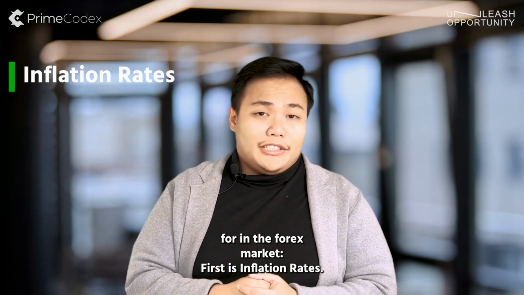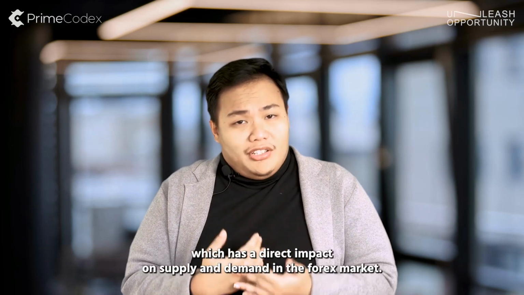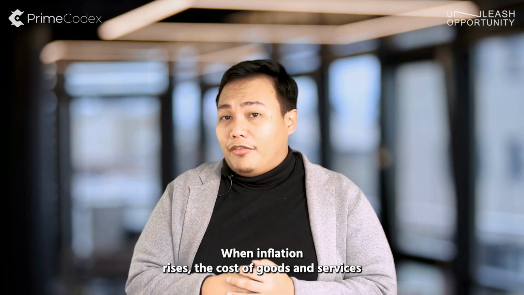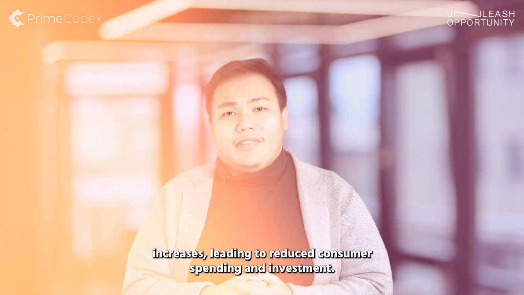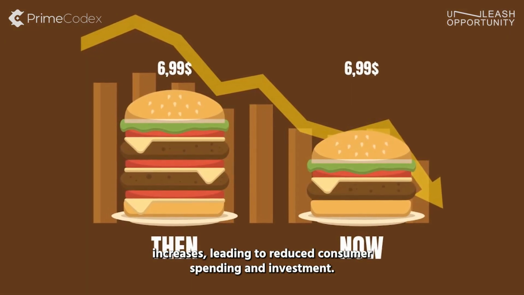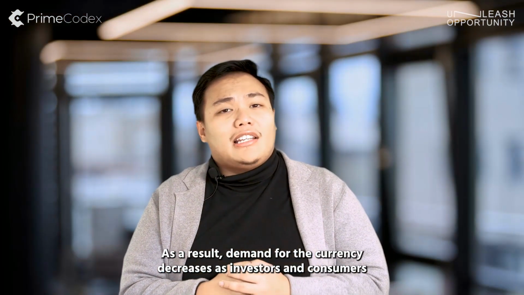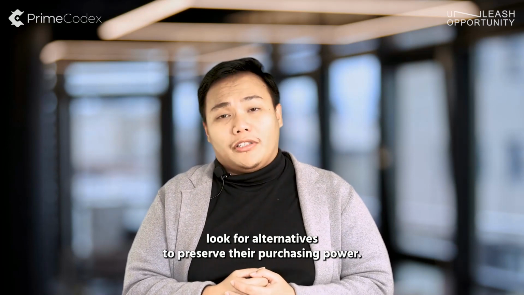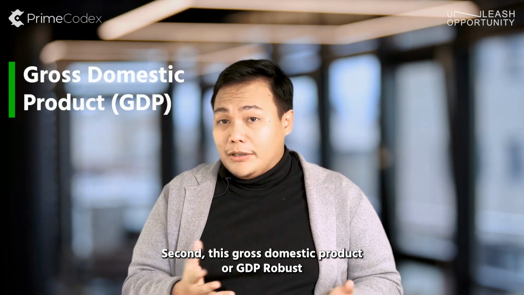First is inflation rate. Rising inflation weakens a currency's purchasing power, which has a direct impact on supply and demand in the forex market. When inflation rises, the cost of goods and services increases, leading to reduced consumer spending and investment. As a result, demand of the currency decreases as investors and consumers look for alternatives to preserve their purchasing power.